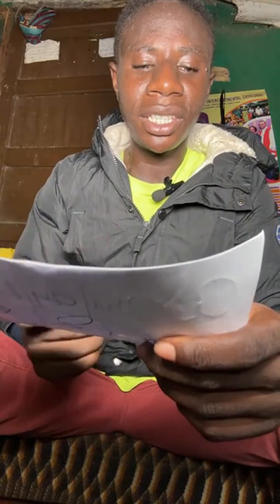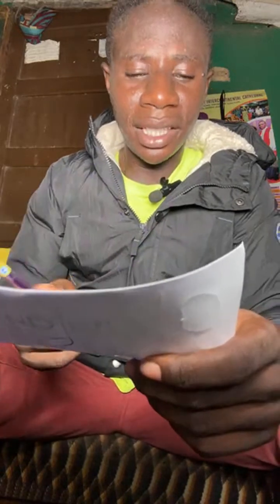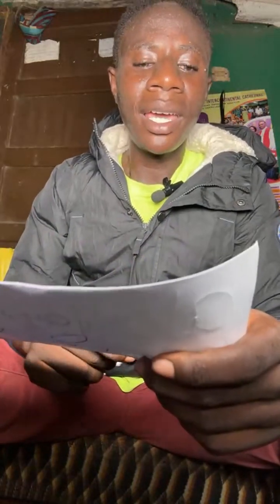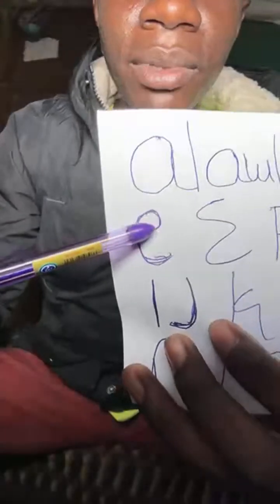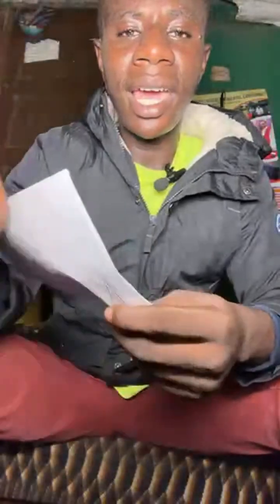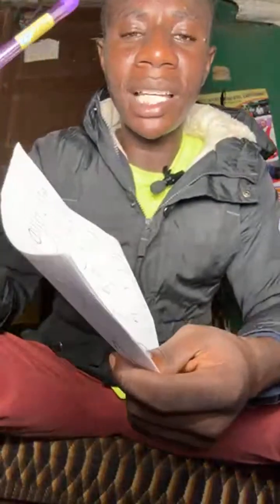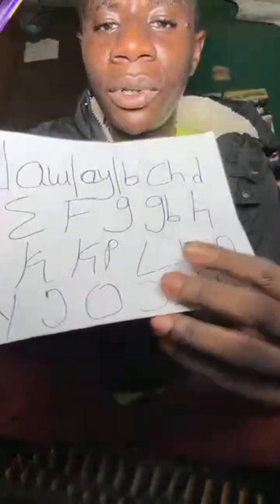She, D. After D we have A. Whenever you see this symbol like E, it's pronounced as A, right? So if we say let flow, we still have A.